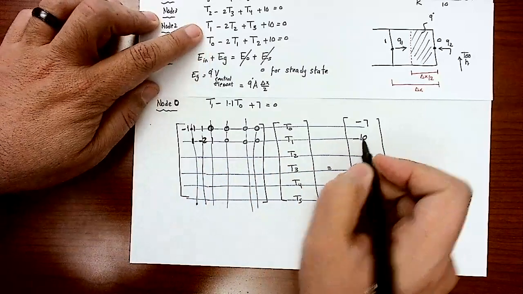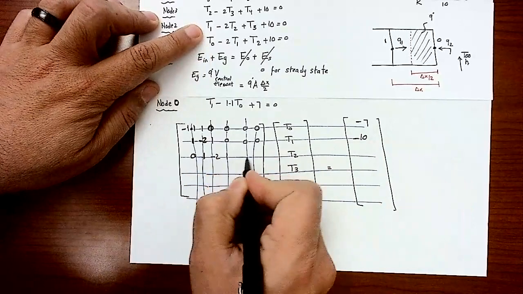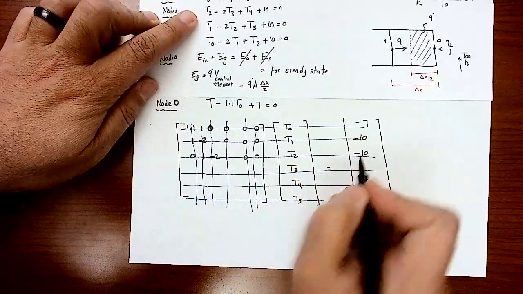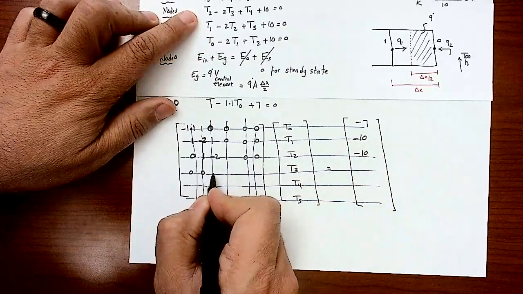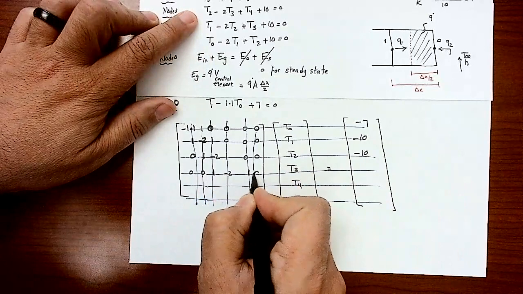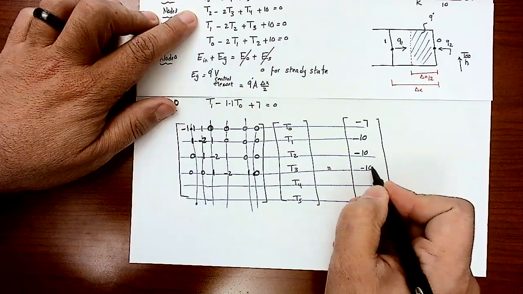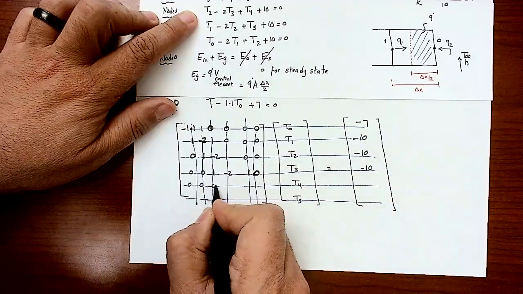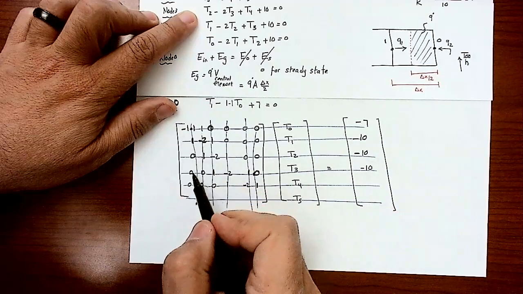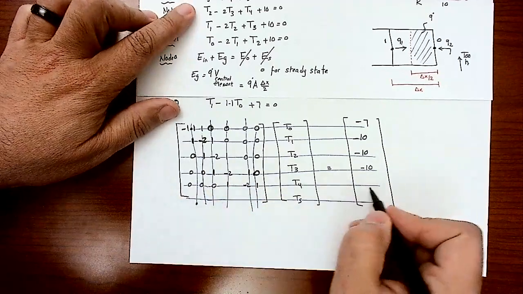Go for node number 2. T node is 0, T1 is 1, -2, 1, 0, 0, and the free term is -10. Next equation, node 3: 0 T0, 0 T1, 1 T2, -2, 1, 0, and this is also -10. I will have 0, 0, 0, 1, -2, 1. That's node 0, 1, 2, 3, 4. That's node number 4.